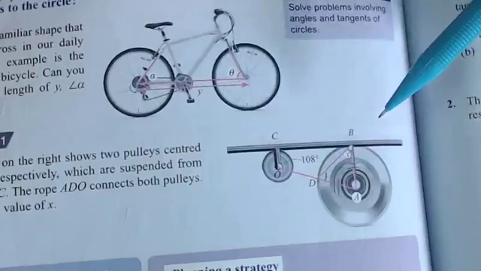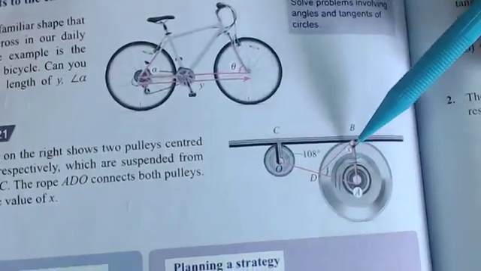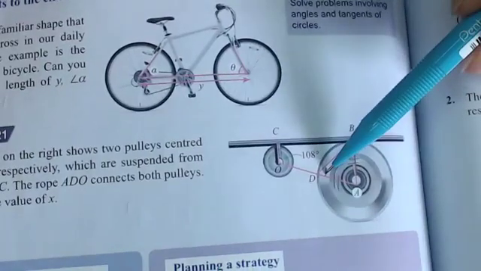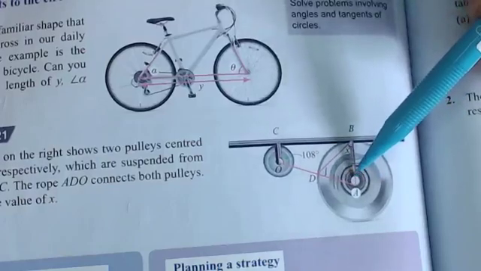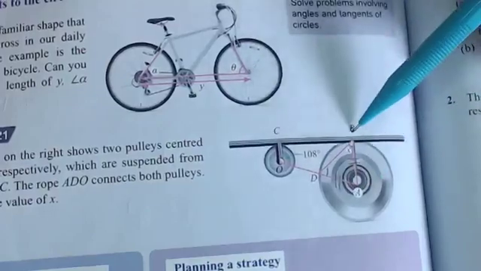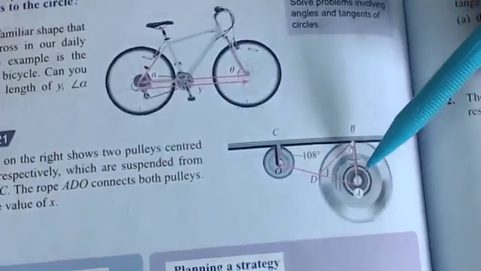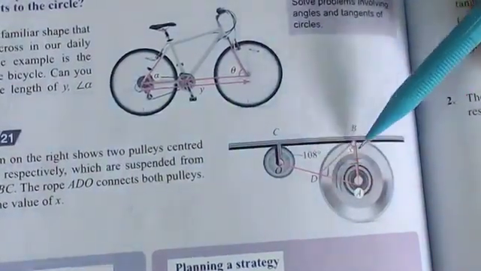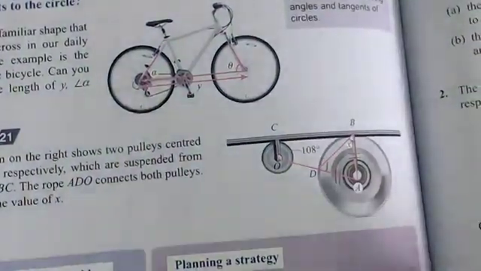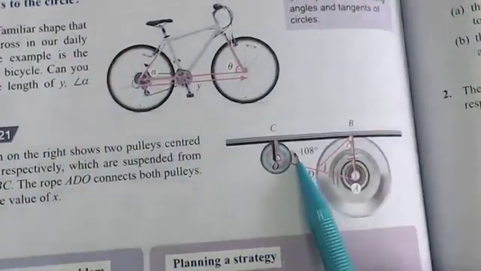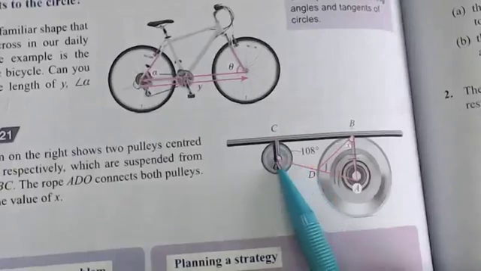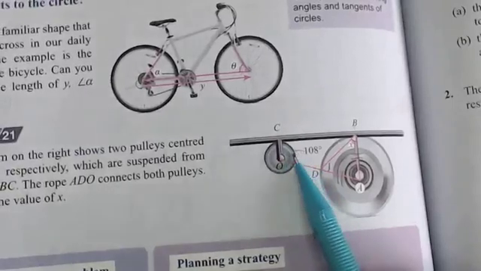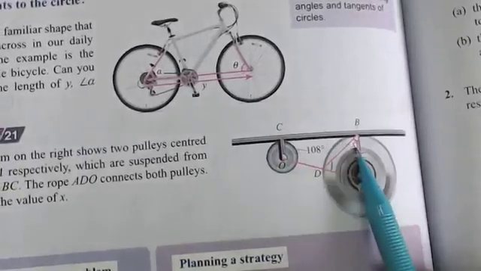Yes. So we could find both x and this angle if we know this DAB angle. Any idea how to find this DAB angle before we find the value of x? It must have something to do with this angle 108 here. Any idea how to find this angle x?